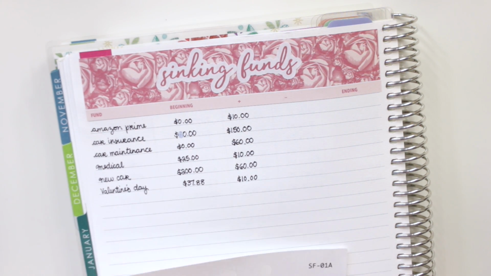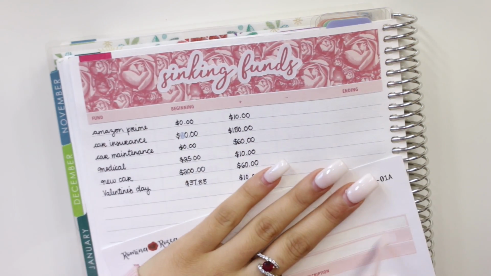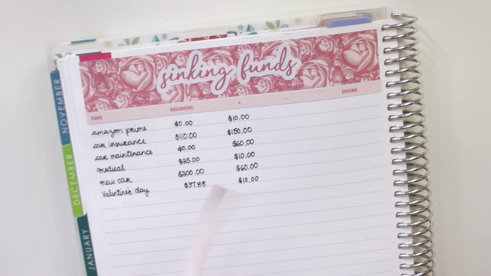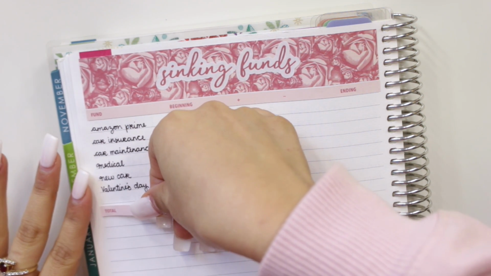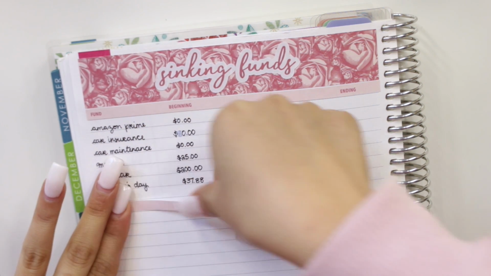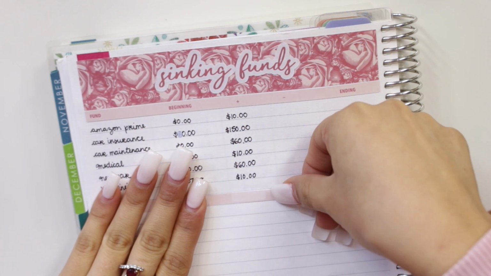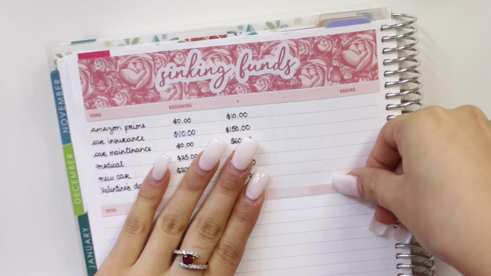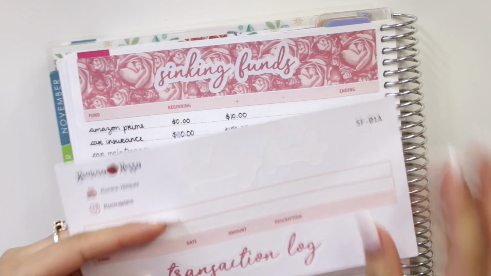I do plan on adding more categories as the months go by, but as you guys know, I just started my debt payoff plan and my journey to become debt-free, so I definitely want to limit myself on the sinking funds that I do have just so I can really put as much money as I can towards debt. So then I'm going to go ahead and put the totals right here. Okay, there we go. And I'm going to now put my transaction log.